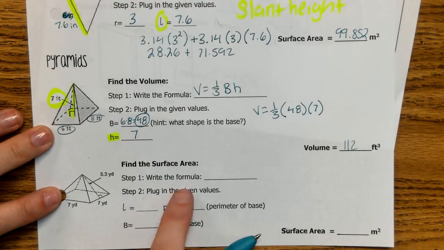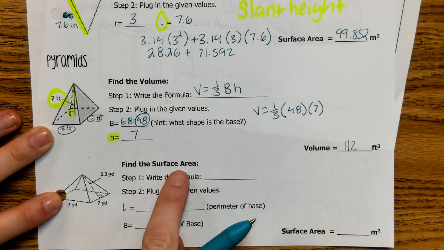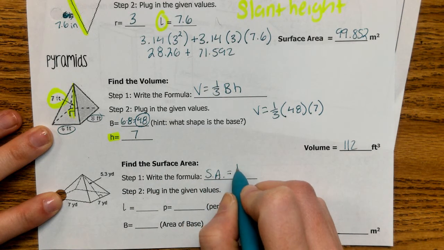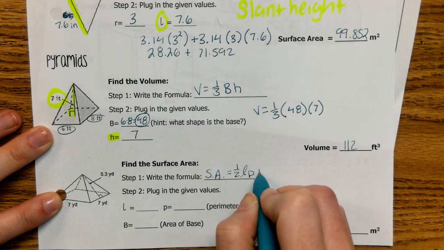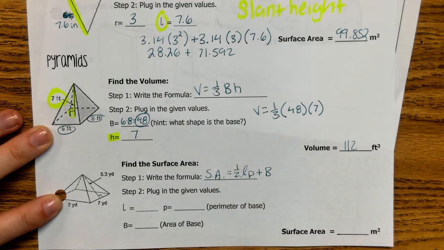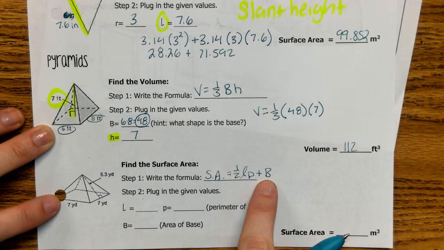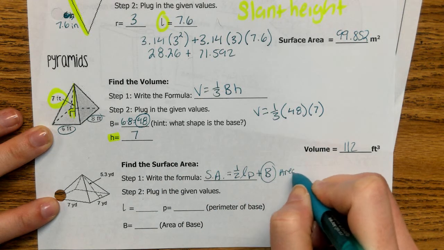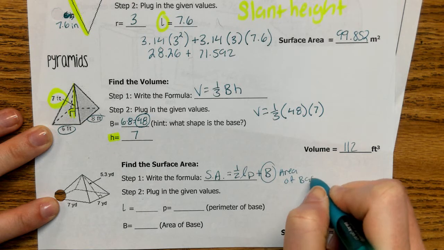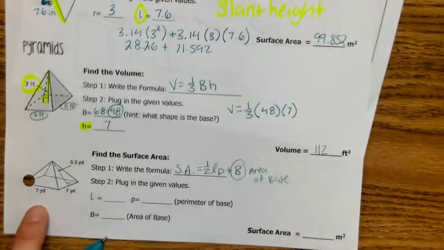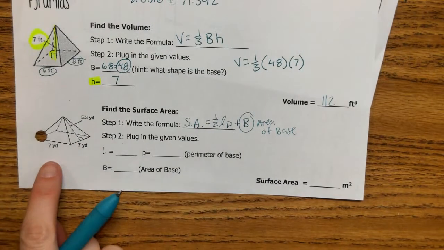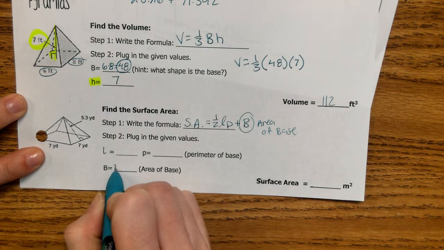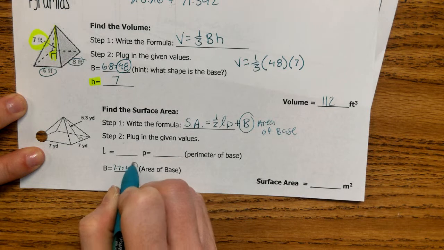Alright, last one. This is the surface area. The surface area formula from your formula sheet is 1/2 LP plus big B. We learned big B from last time. It's going to be the area of the base. What's the area of this base? 49. 7 times 7 is 49.